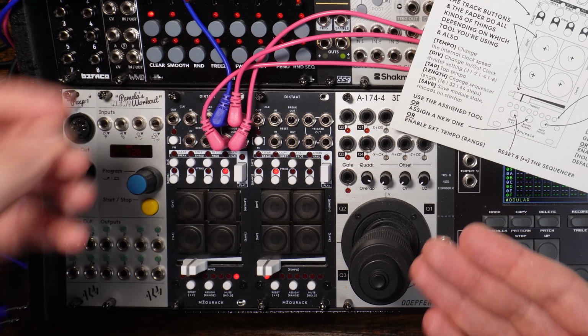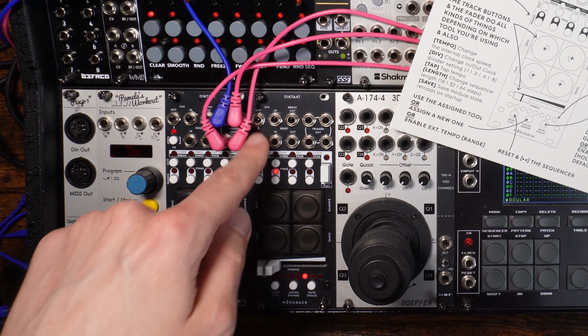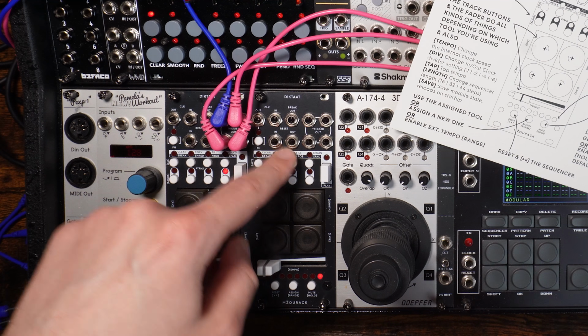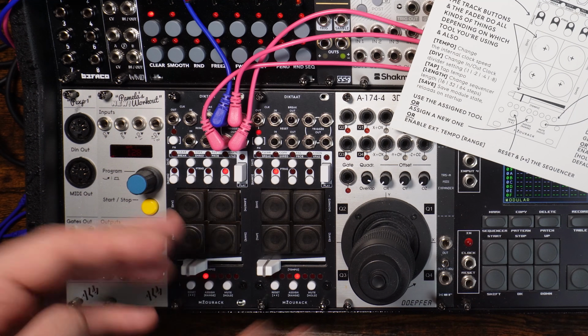So you can see it has 4 trigger outs. It also has clock in and out, as well as a reset in and out, and a break out, which I'll talk about a bit later.